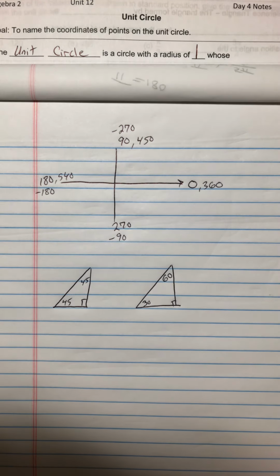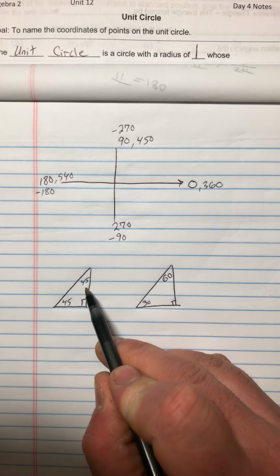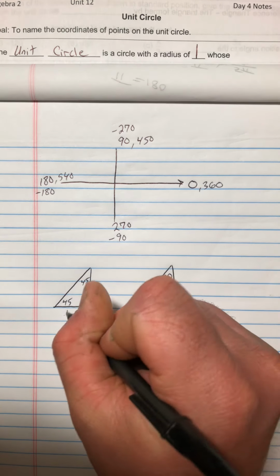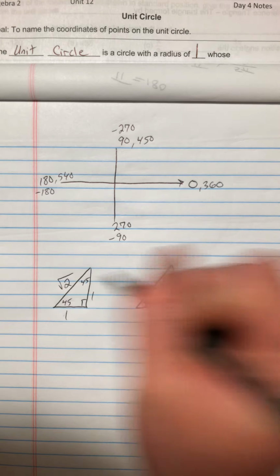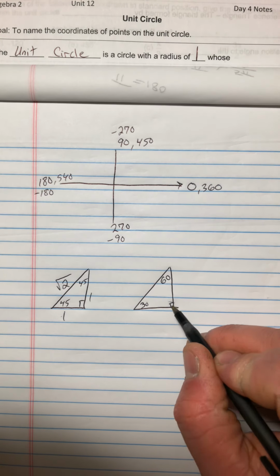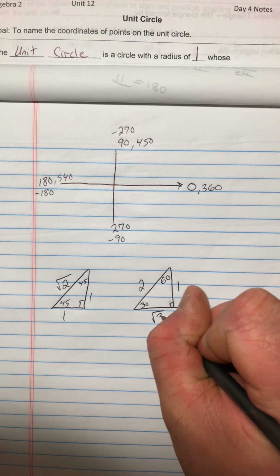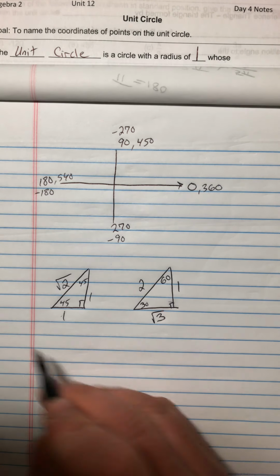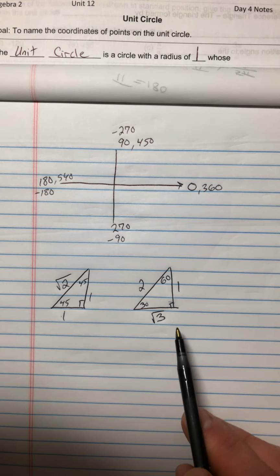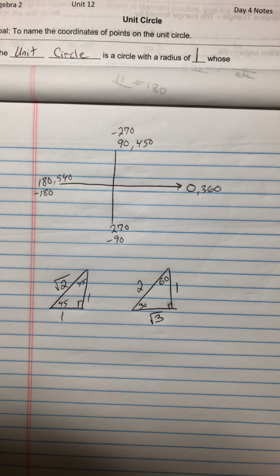Close enough, all right. The special right triangle, 45, 45, 90, the sides were 1, 1, radical 2. For the 30, 60, 90, it was 1, 2, radical 3. If you know those, that's great. Make things a little bit easier for today's notes. If not, not a big deal.